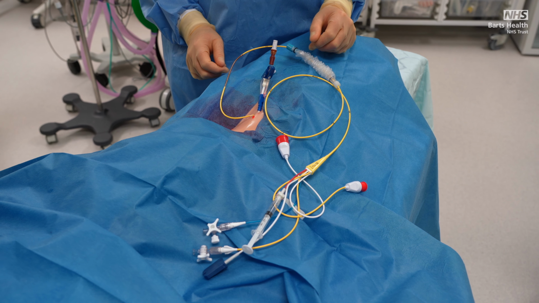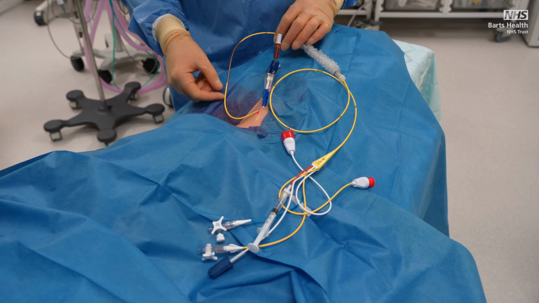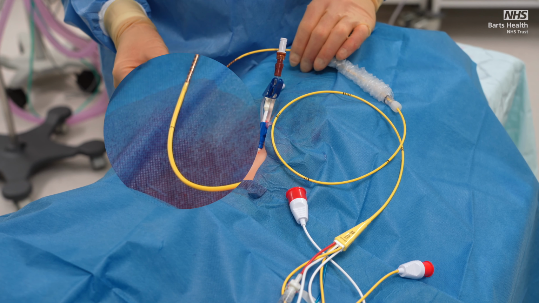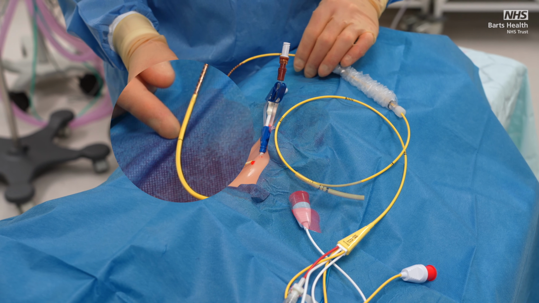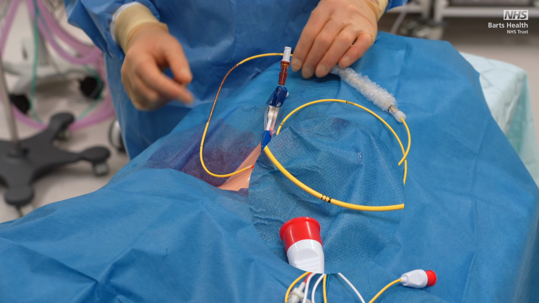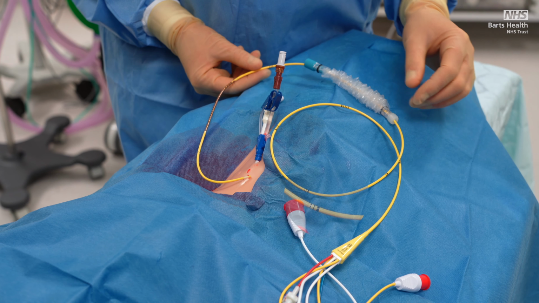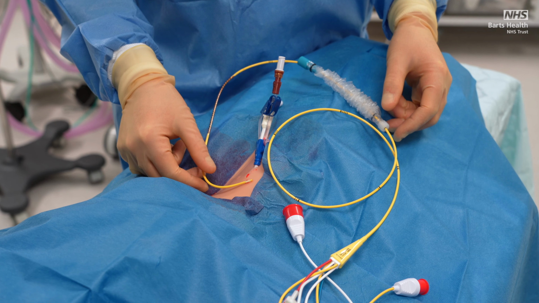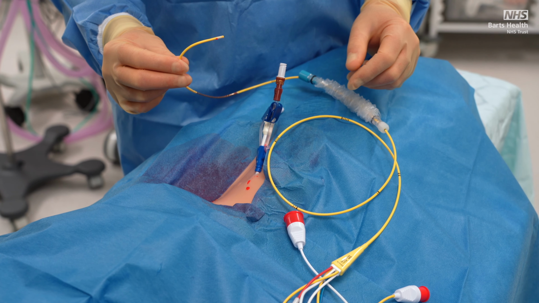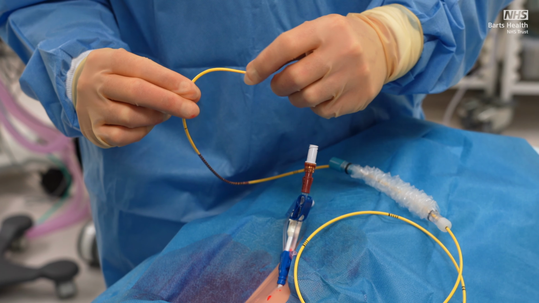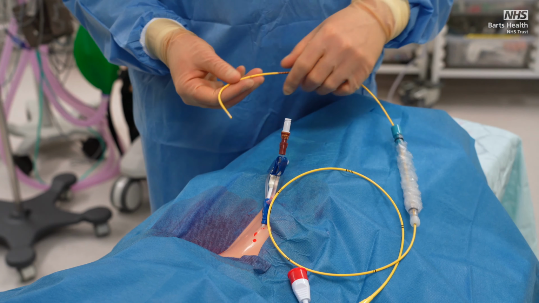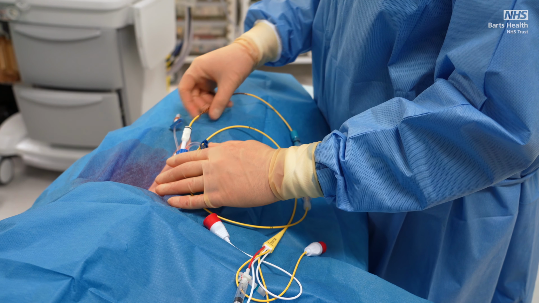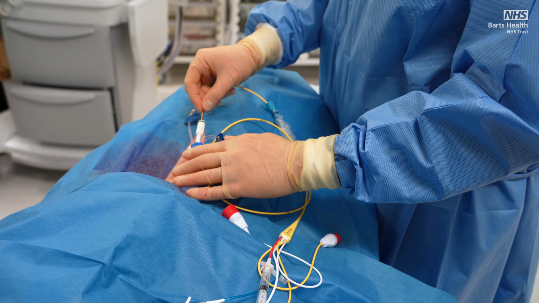Identify the markings on the catheter which demonstrate depth of insertion. A thin black line identifies a 10 centimeter marking. A thick black line identifies 50 centimeters. You should also identify the thermistor on the catheter, which is where the temperature is measured. Insert the catheter into the top of the introducer sheath until you advance beyond the metal plate.